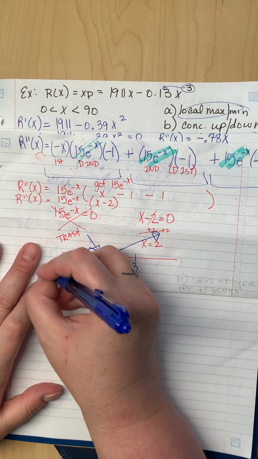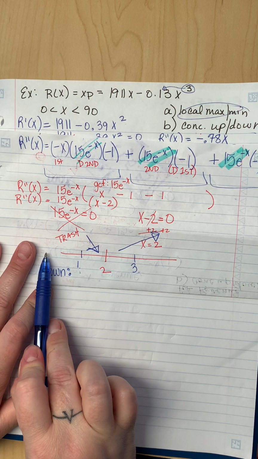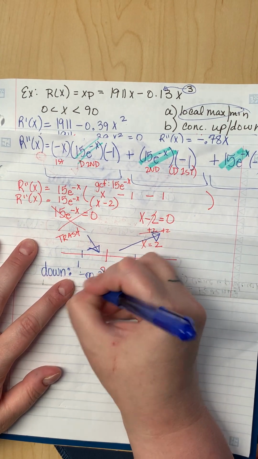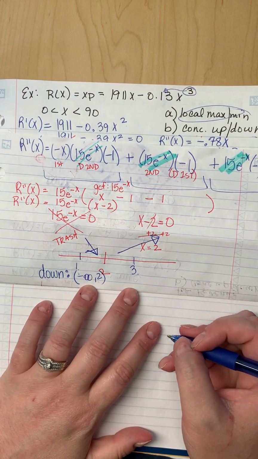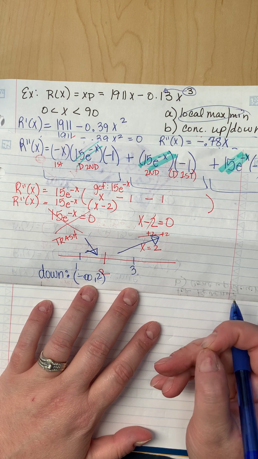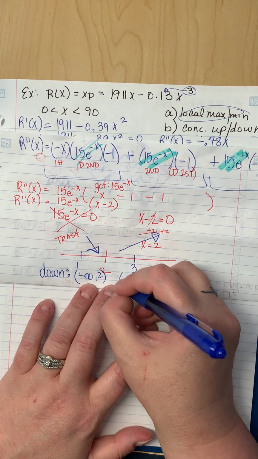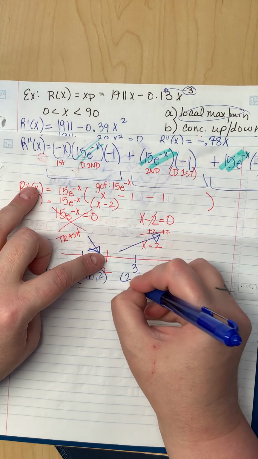So our concave down is this left-hand piece, from negative infinity all the way up to 2. But then it's concave up from 2 to infinity.